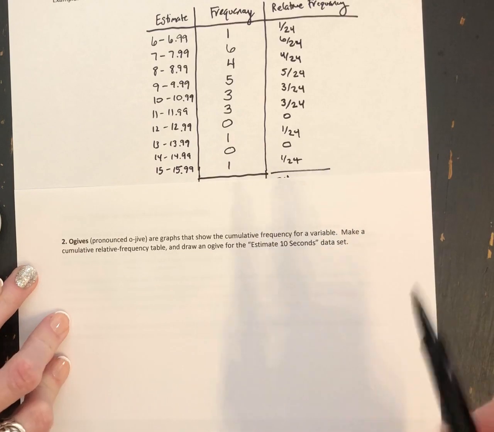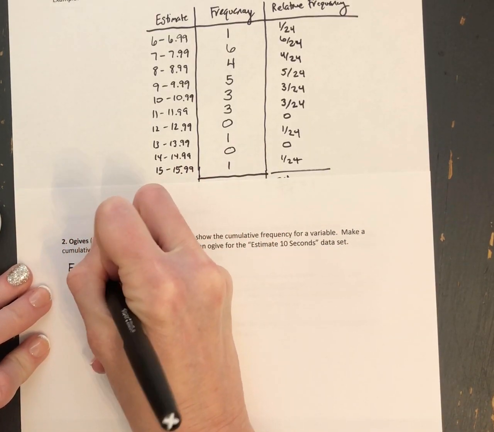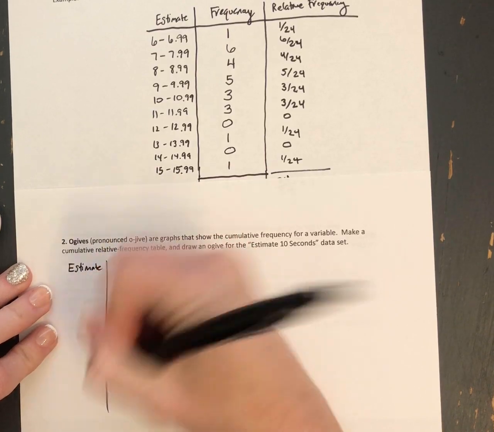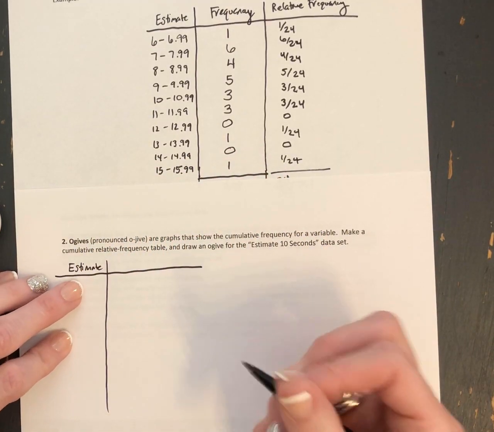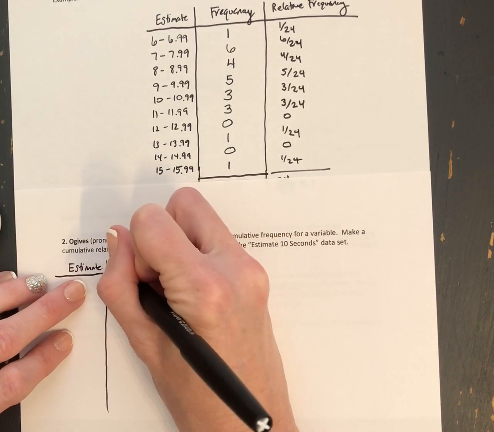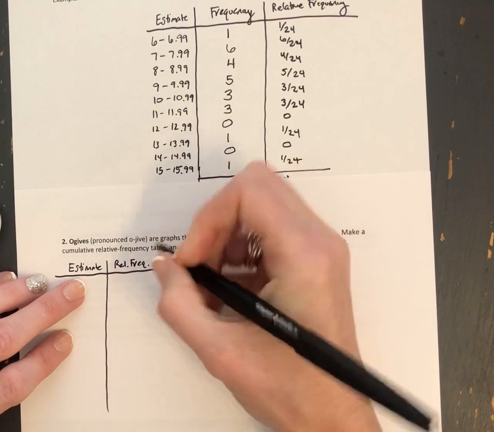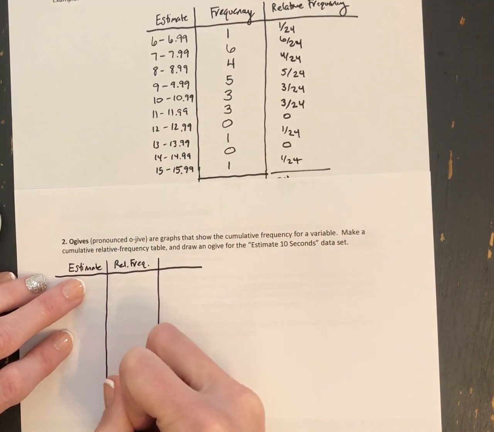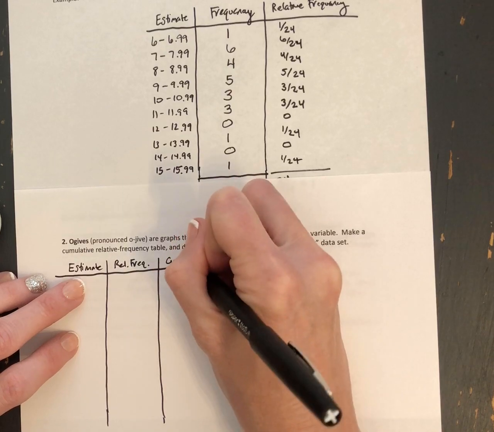Okay, and so we're going to have, again here, a column for our estimate. And then I'm just going to go ahead and give us a relative frequency column again, because I think it will help you see where the cumulative relative frequency comes from.